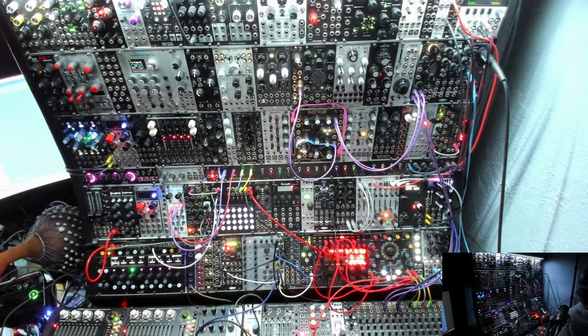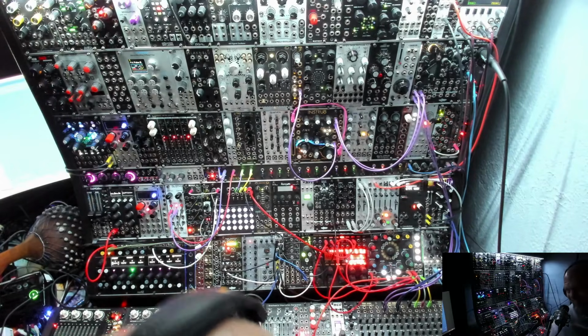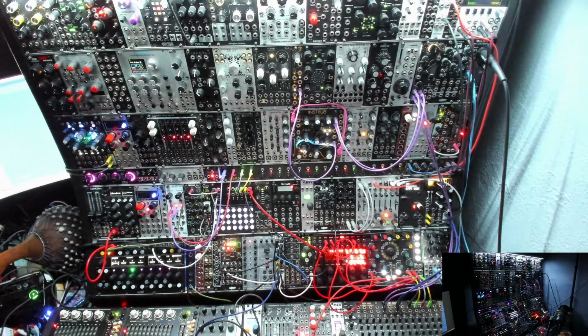So, but instead it's got an F sharp. Delightful. So yeah, it's kind of where we're at today.